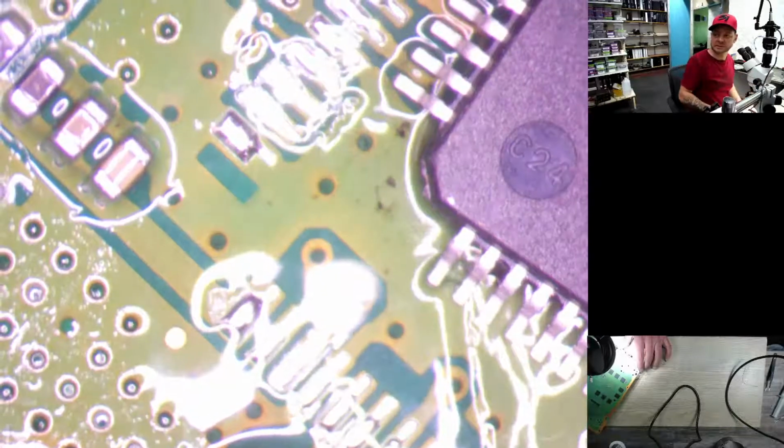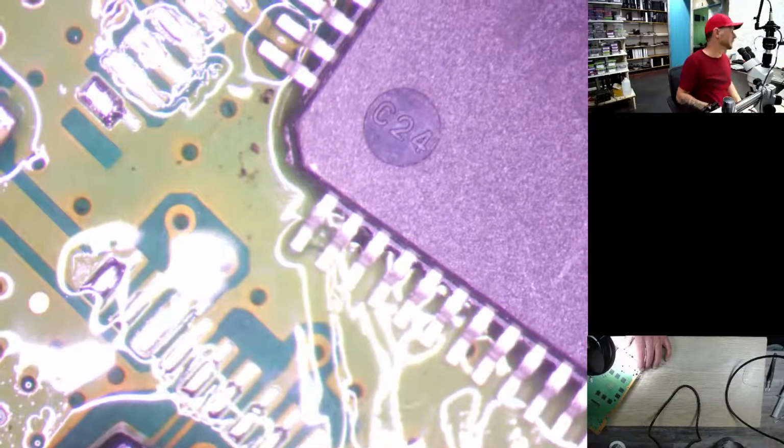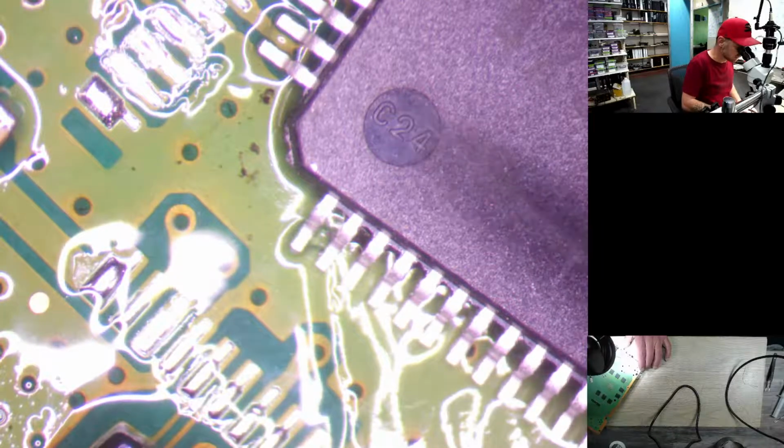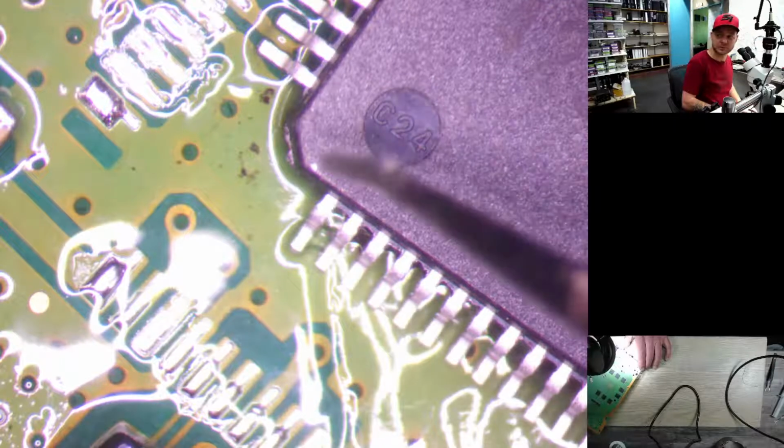Okay, there we go. It looks like it's focused. Right, so pin 1 is where the circle is on the chip. If you look at the chip where I've got my tweezer, I know there's a delay.